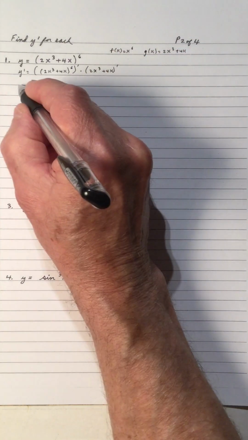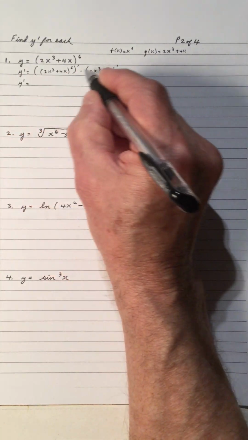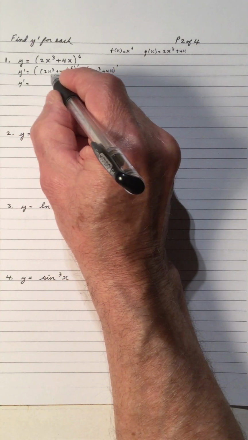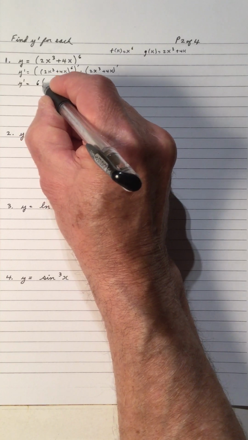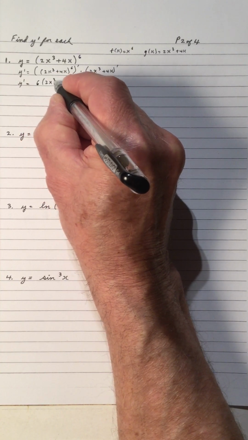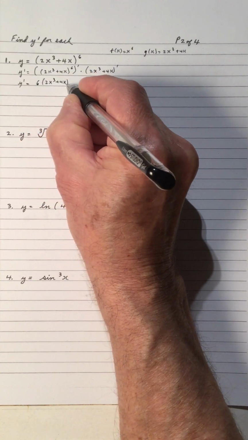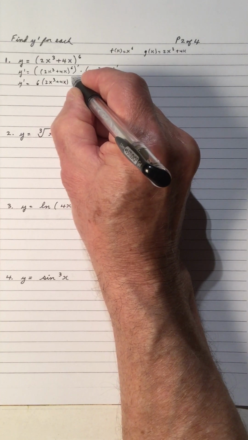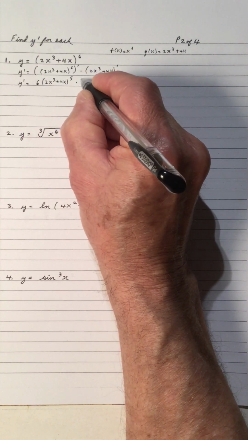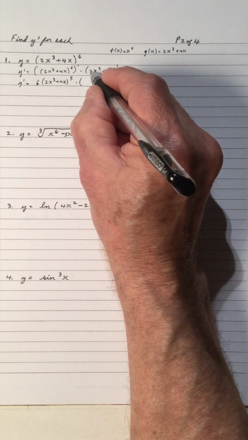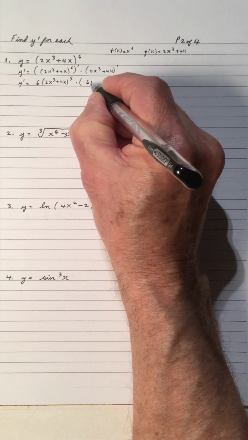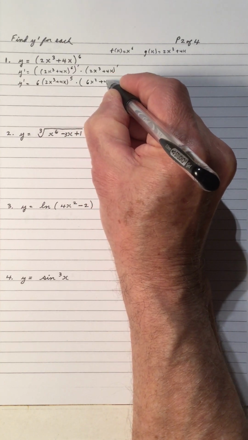So y prime is, that's derivative of power rule, 6 goes in front, 2x cubed plus 4x, and decrease the 6 by 1, becomes a 5, and the derivative here, 2 times 3 is 6x squared plus 4.